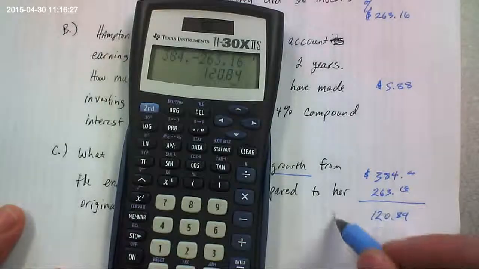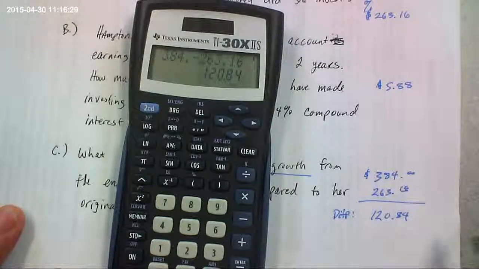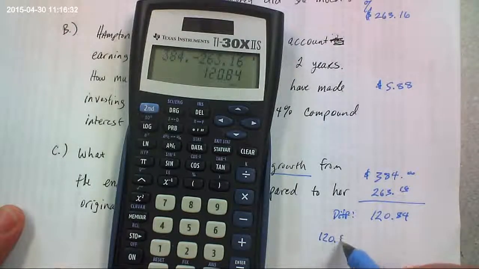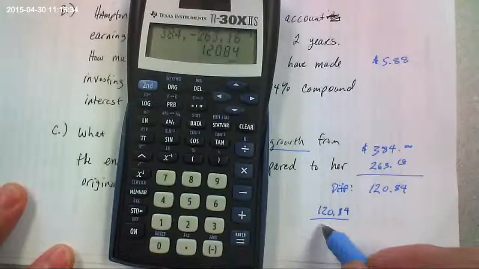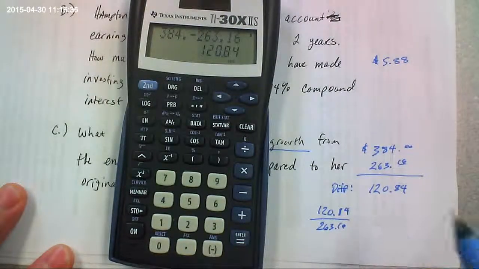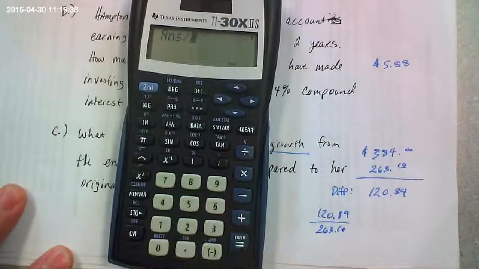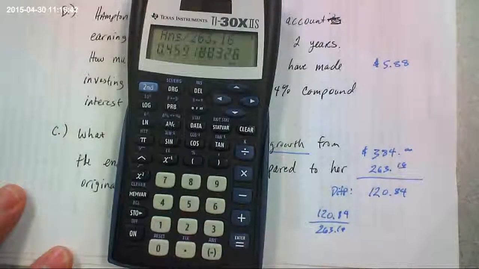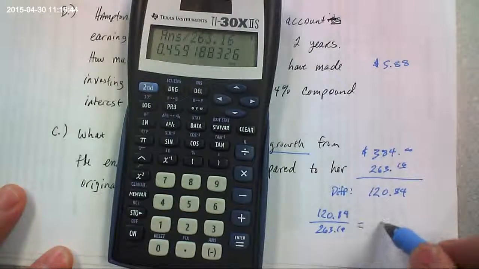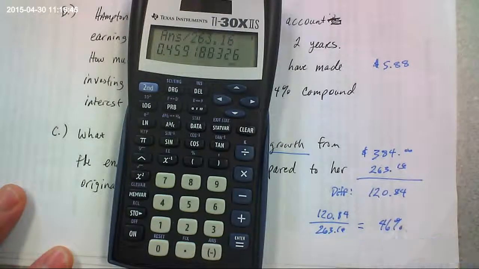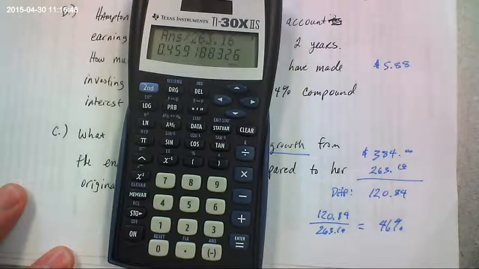Okay, so that's the difference. Now the percentage of growth: that's how much she got, and this is how much she started with. So I'm going to divide that by $263.16. So that's a 46% growth. That's pretty good.